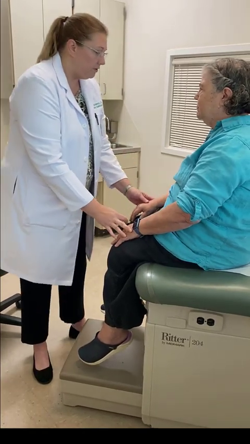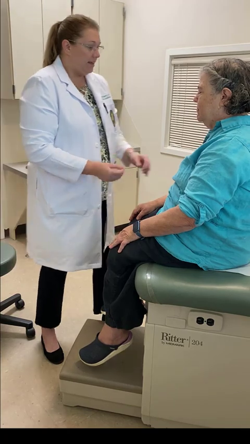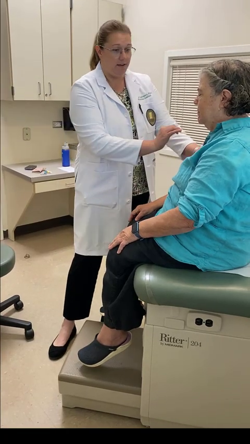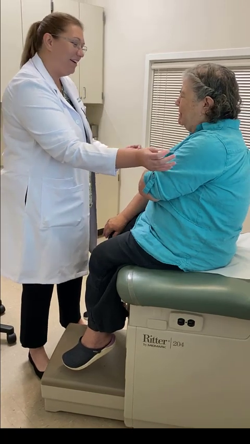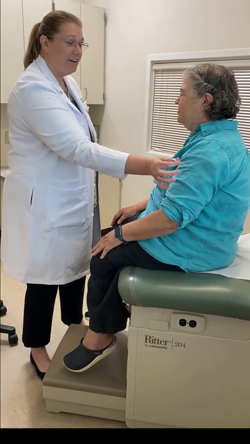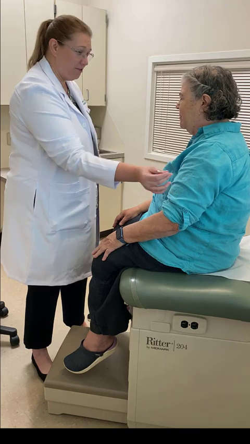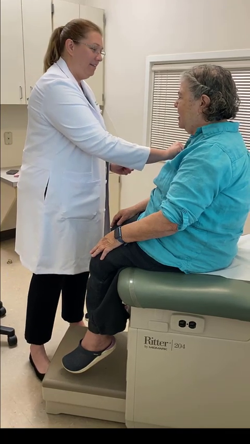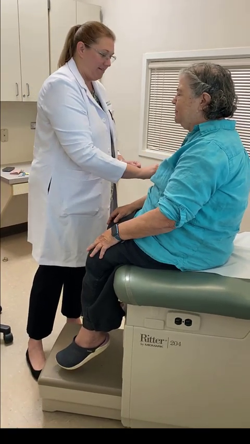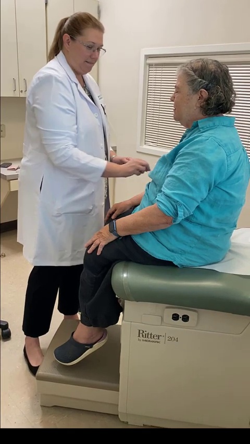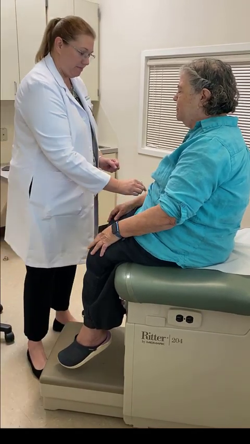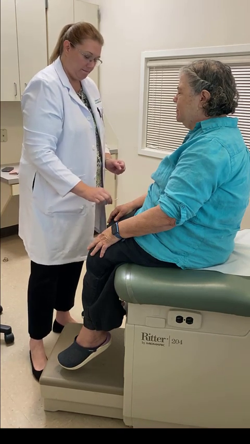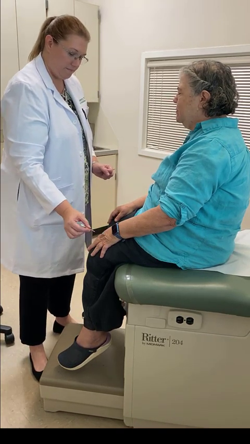Okay, so with your eyes closed, if she had on shorter sleeves, I'd go ahead and just kind of poke her up here around her shoulder area. What do you feel? Sharp. Sharp? Okay. Sharp. Okay. And soft. Okay. Soft. Sharp. Soft. Sharp. Okay, good.